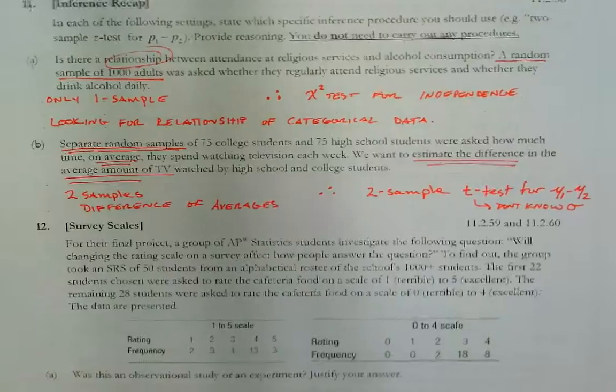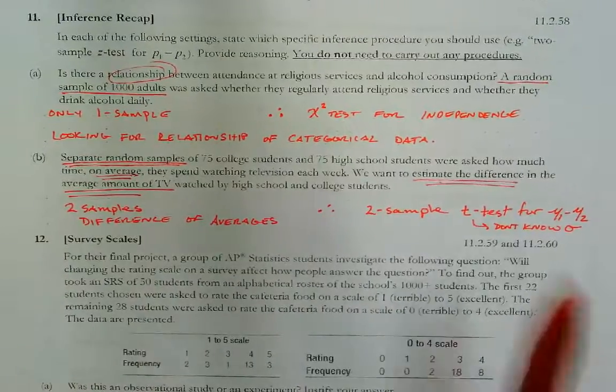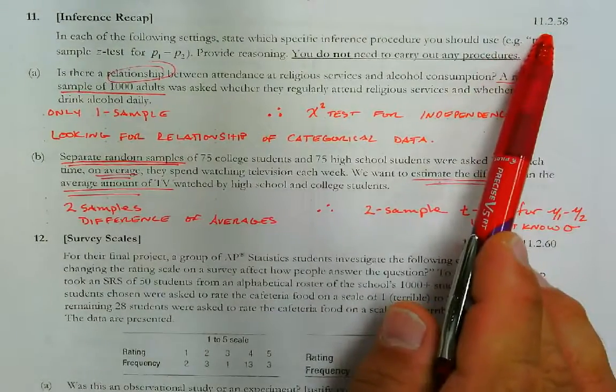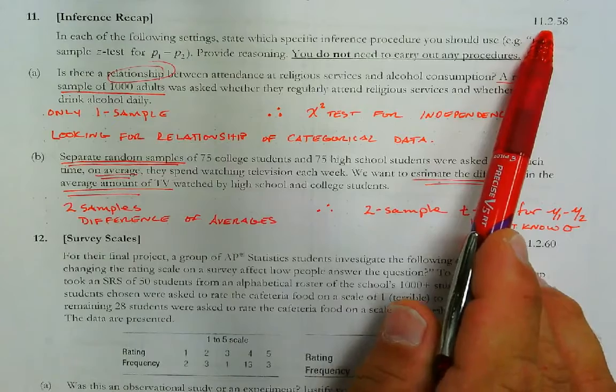Always remember to ask questions for clarification. This problem happened to come from The Practice of Statistics, section 11.2, number 58.